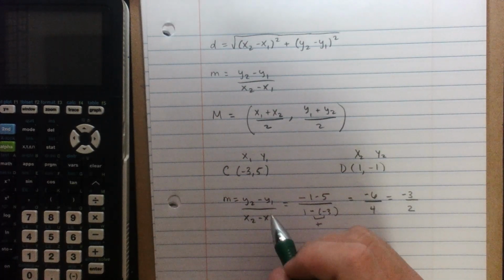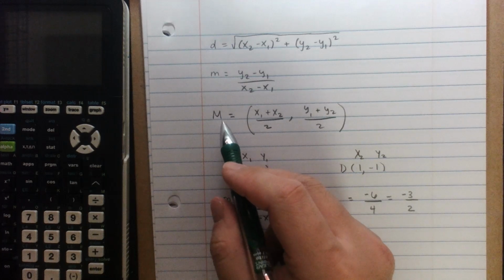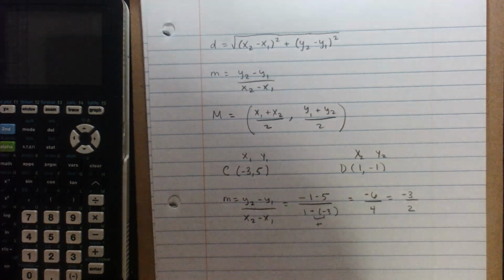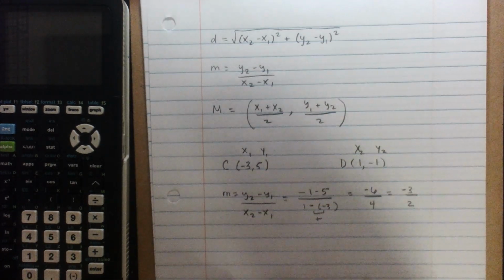So now I want to find the midpoint using the midpoint formula.